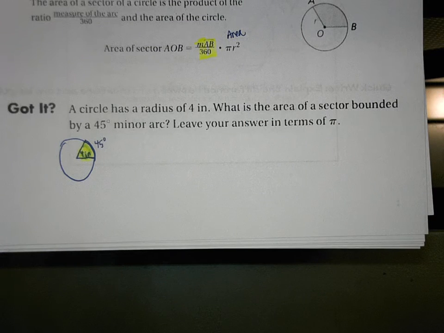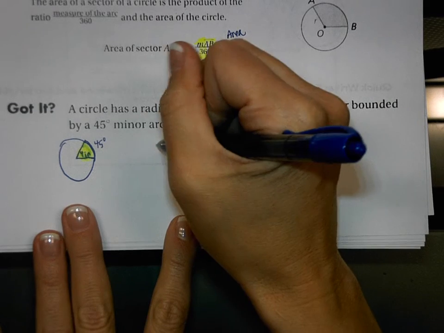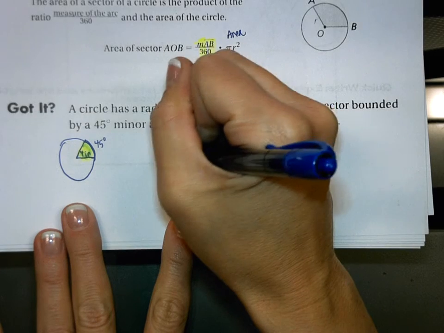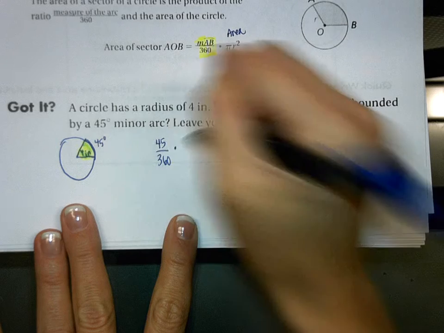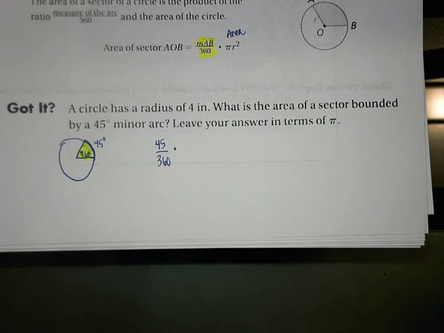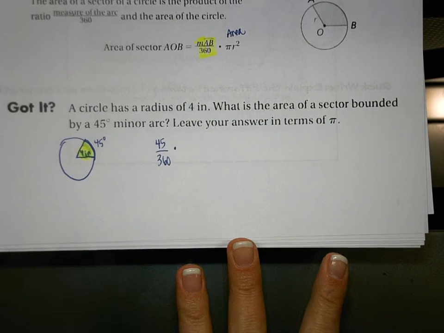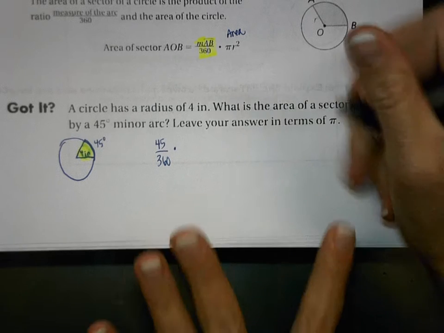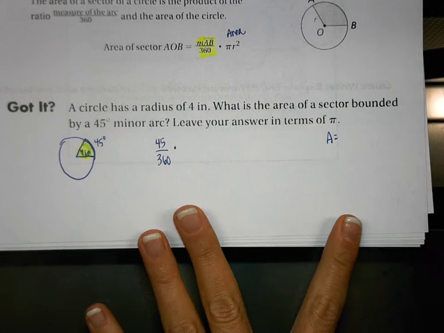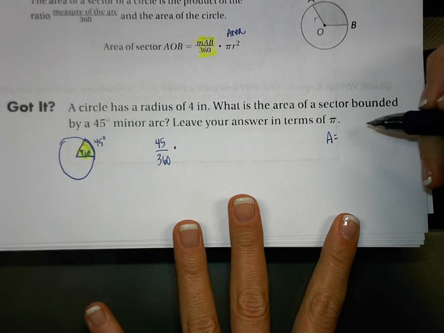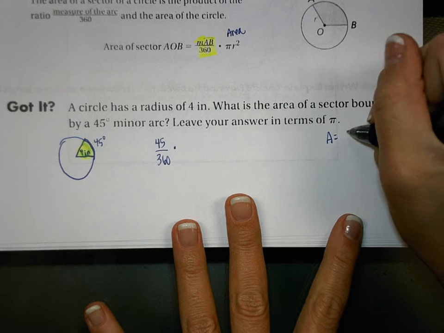Okay, so how are we going to set up the equation? Very good. We start with 45 divided by 360, and we have to multiply that by the area. I personally like to do the area problem to the side and then just plug it in here. So over here, I'm going to do the area, and how would I find the area? What numbers would I use? 4.